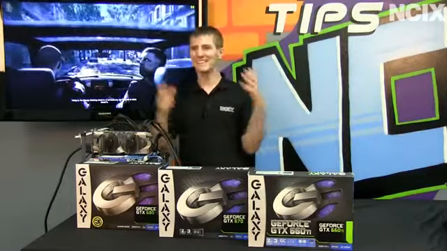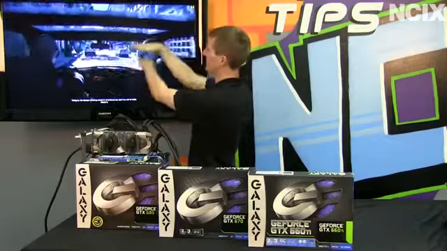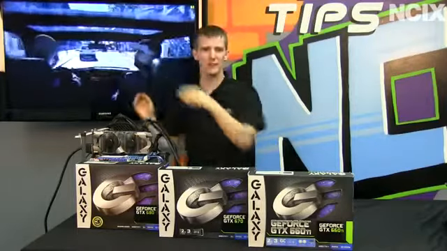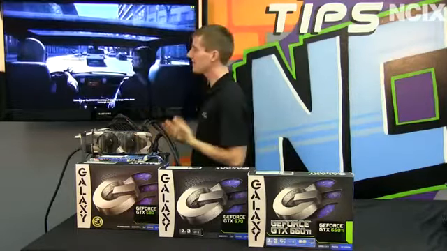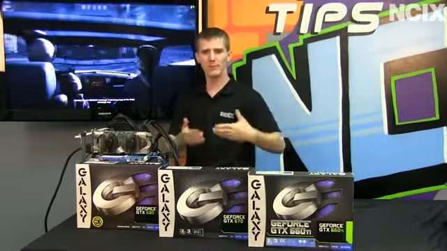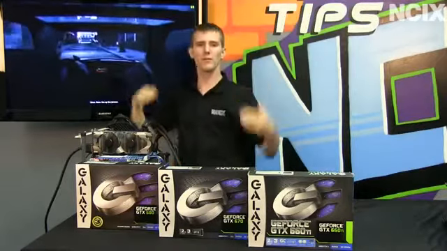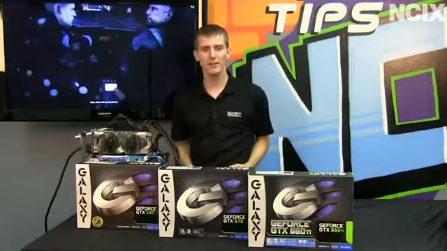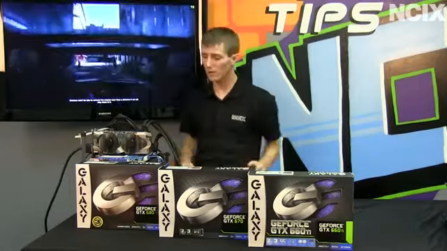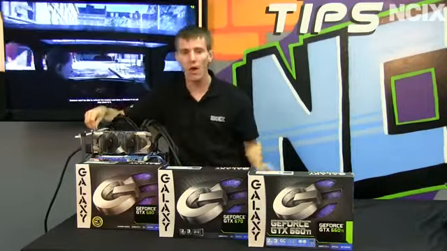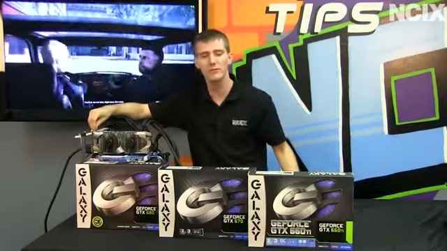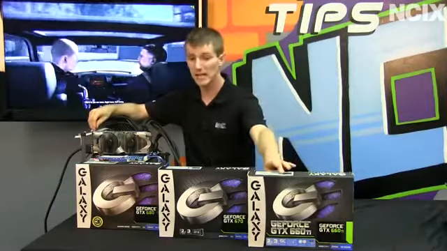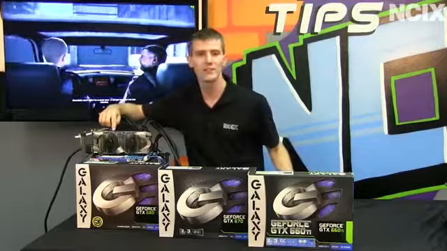Do you hate tearing, that awful thing where there are lines across the screen? But do you hate Vsync because every time your performance dips below the refresh rate of the monitor, it just tanks your FPS? We have the solution for you. It's called Adaptive Vsync, and it is available on NVIDIA GeForce GTX 600 series cards, especially the Galaxy 660 Ti that we are featuring today.